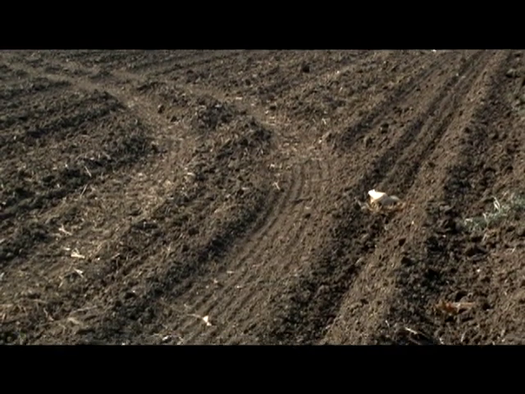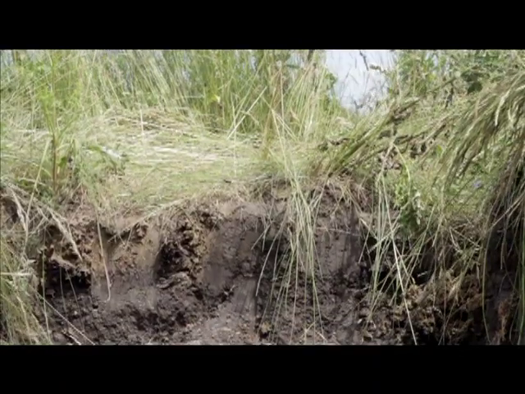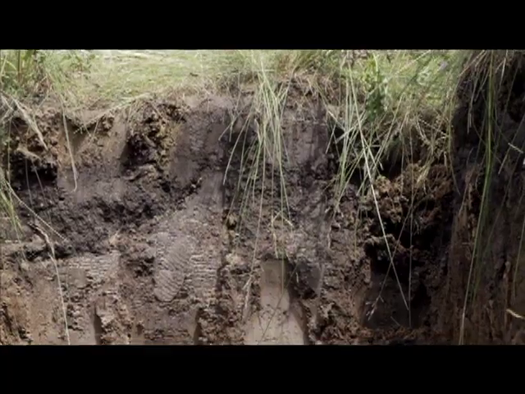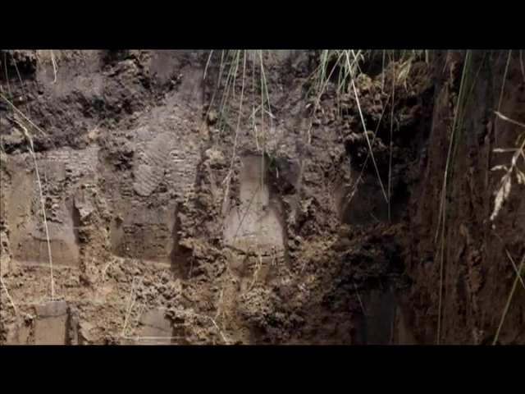Soil comes in many different colors. We have dark colors, we have light colors, we even have orange colors. We have a lot of different colors, with each one representing the composition of the soil, such as mineral, organic matter, and then the moisture content of the soil.